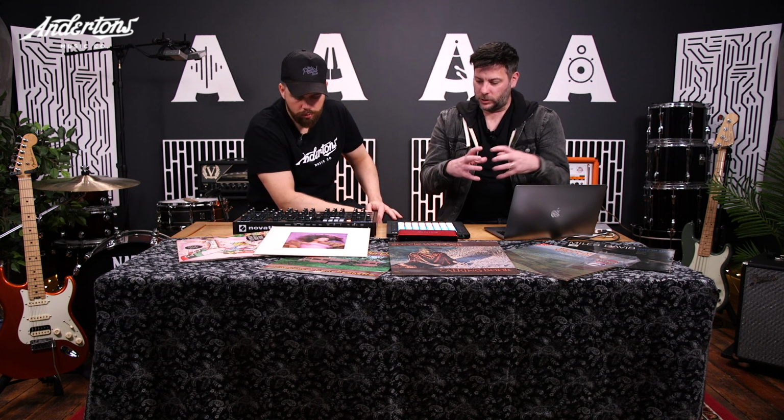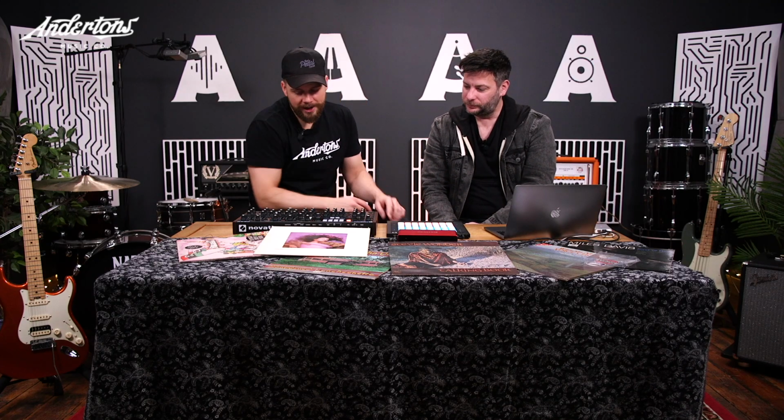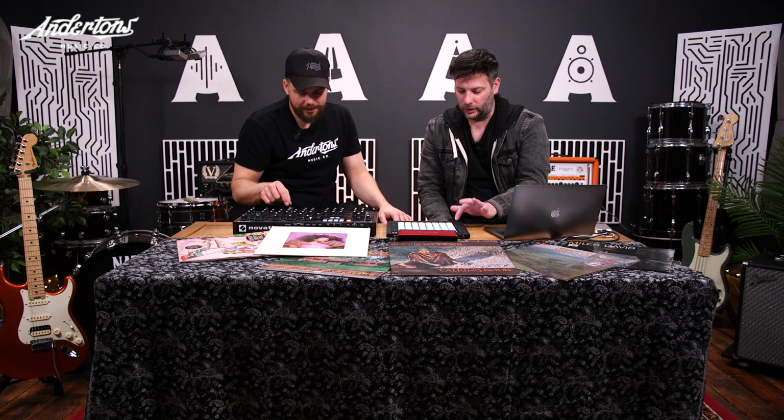So within a short space of time, just using the sequence settings in Launchpad Pro Mk3, we've got a completely alive and generative sequence. Mad, absolutely crazy. Can I play it and just have a fiddle with this? Go for it.